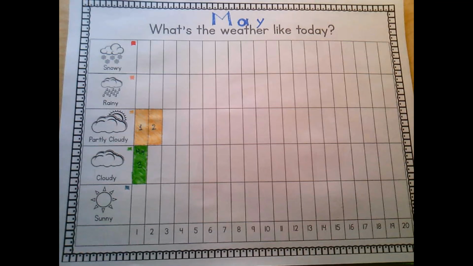Just another way for us to practice our number knowledge and to keep track of which day of the month a weather event occurred.